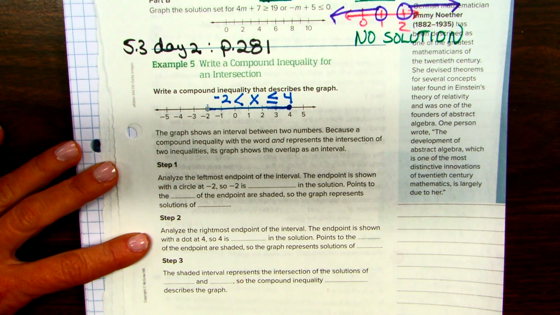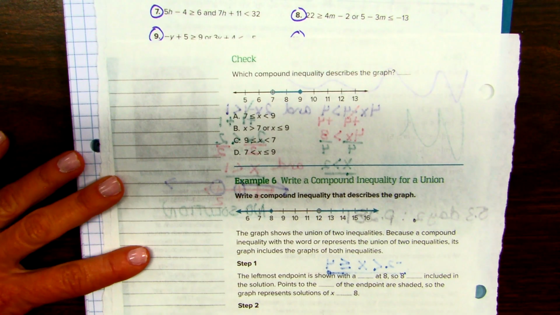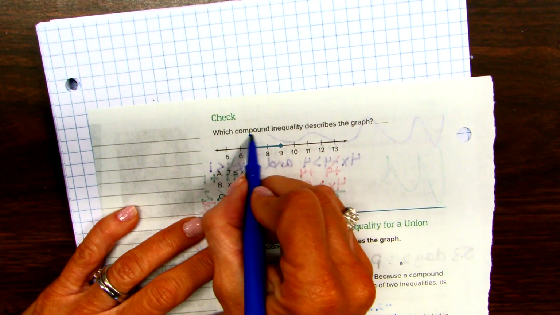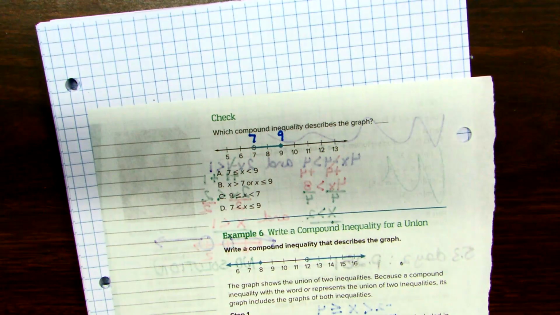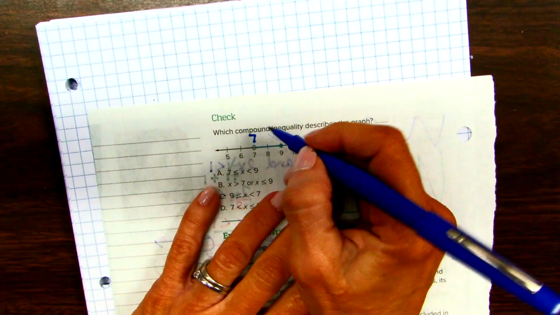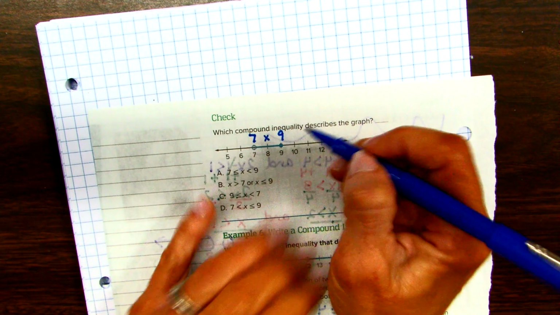Let's do another one on the next page. Just go through the same exact steps, guys. So I have 7 and 9. Didn't even change the order. Kind of made it small here. Put any variable you like in the middle.